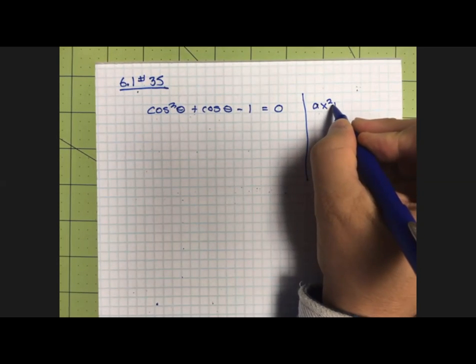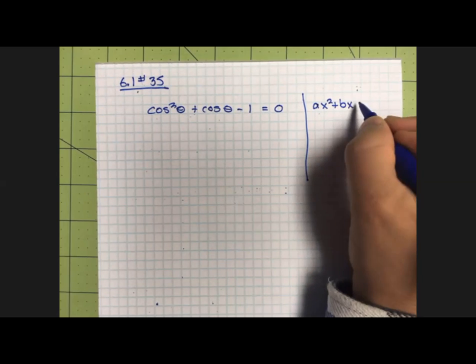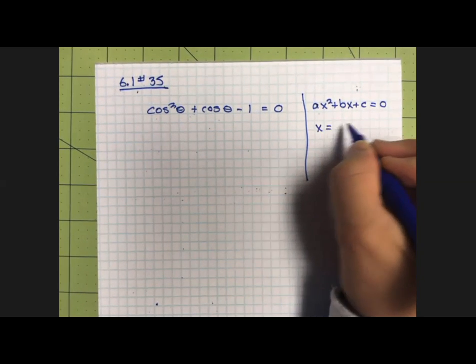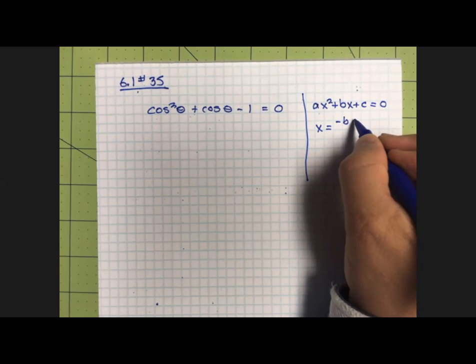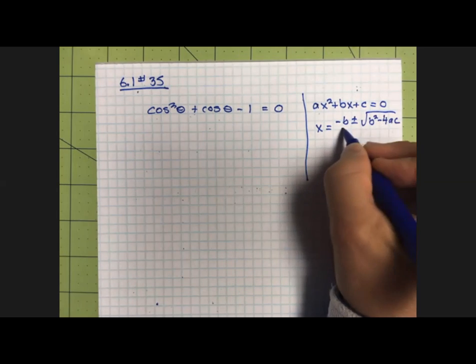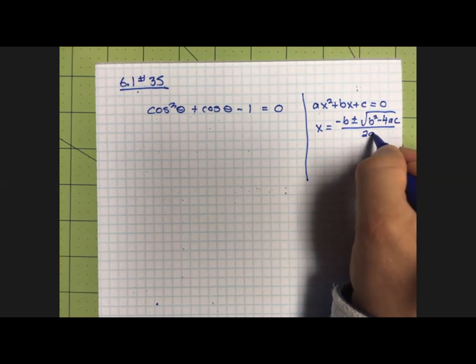And how do you remember the quadratic equation? Well, you write it down until you've memorized it. So it never hurts to write it on the side. You're going to use it anyway. So I'll just remind myself right here.